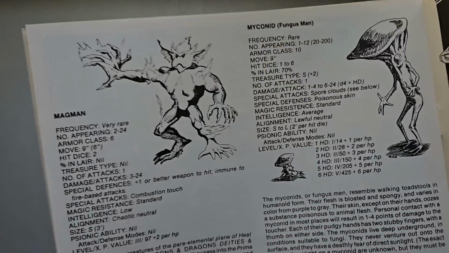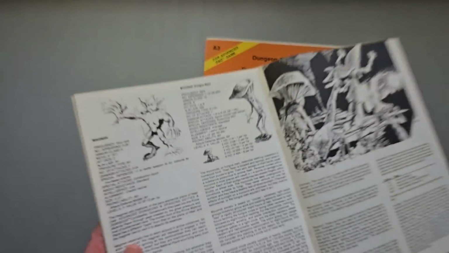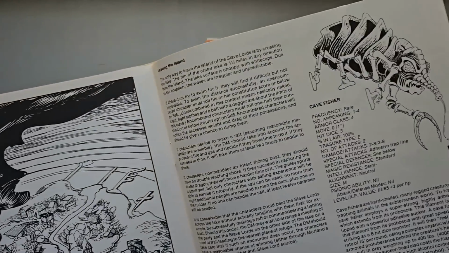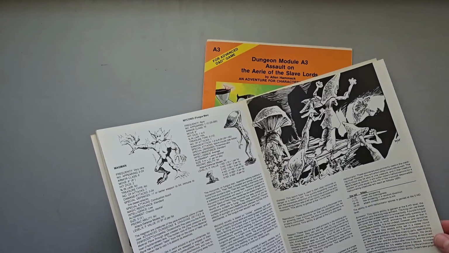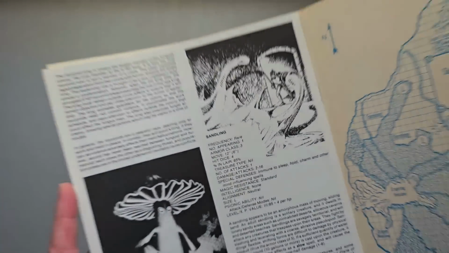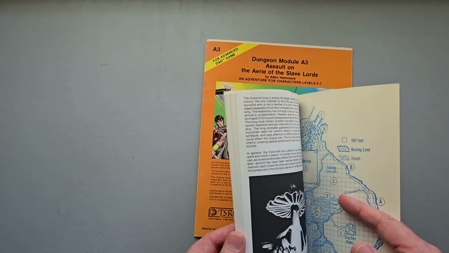Okay. So the new monsters introduced here are going to be the Magman and the Myconid, or the Fungus Man. Now the Myconids are going to stick around for a while in D&D terms. You also have the Cave Fisher, and all these are going to be in the Monster Manual too, like all of the monsters in here, the Sandling as well. So all the monsters introduced in A1 through A4 are going to reappear in the 1983 Monster Manual 2.